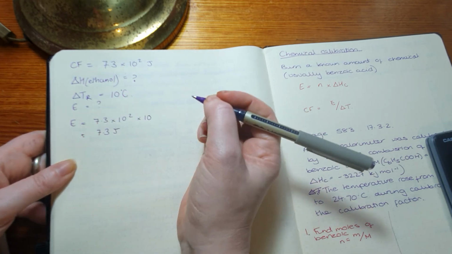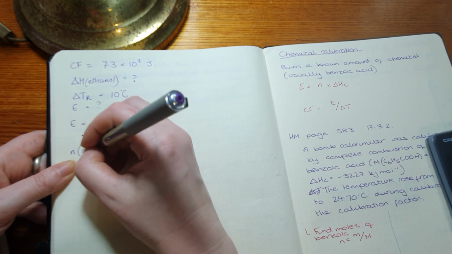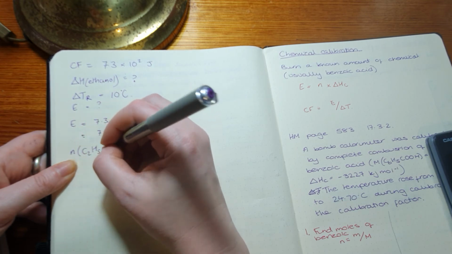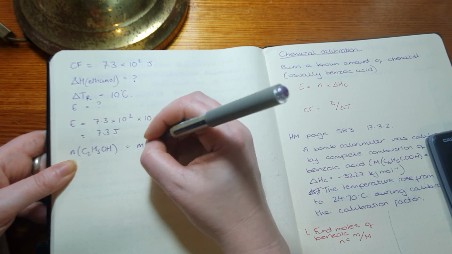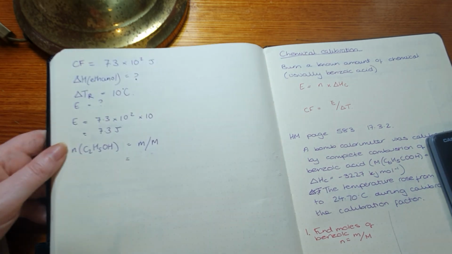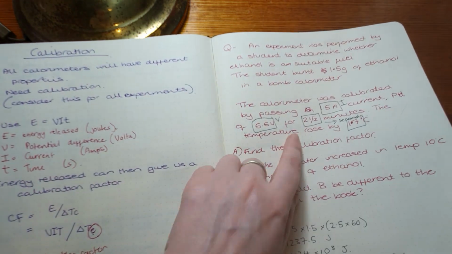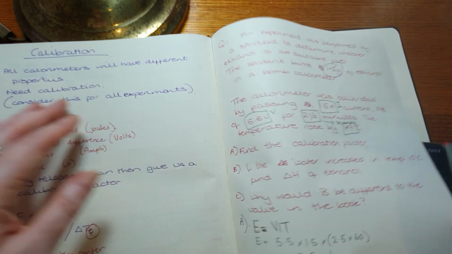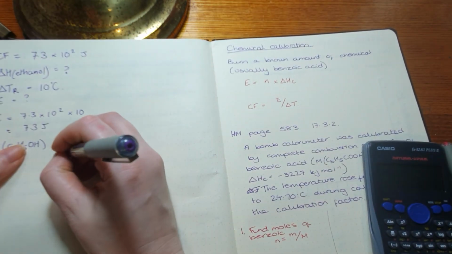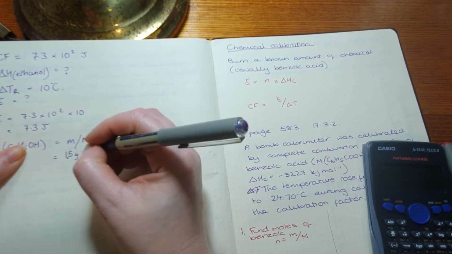Then I want to know how many moles I've got. So how many grams did I have? I had 1.5 grams. Make sure you do that decimal point.